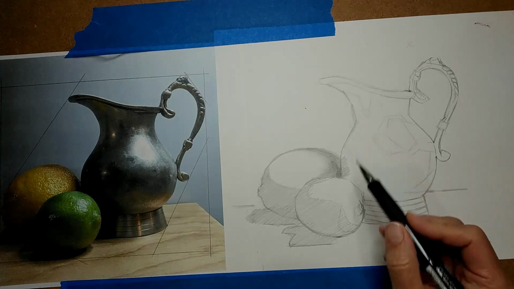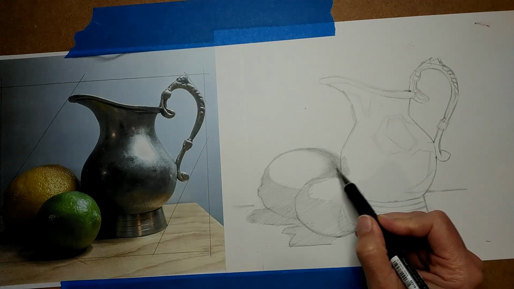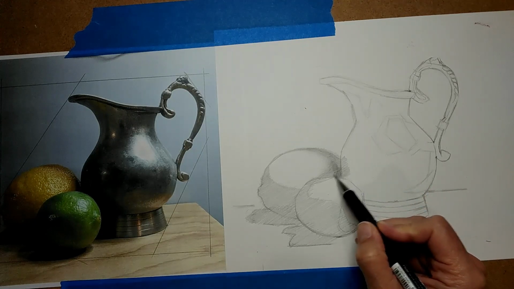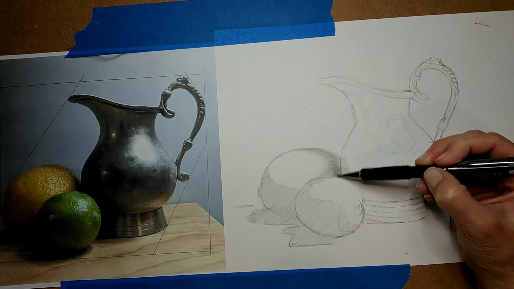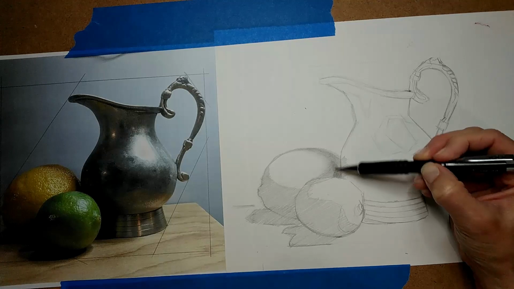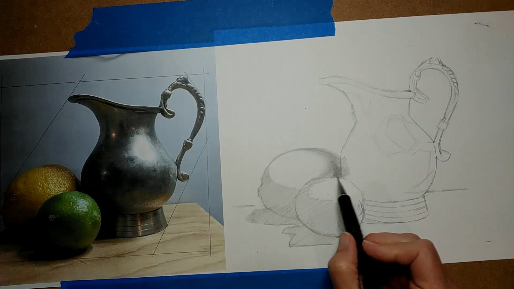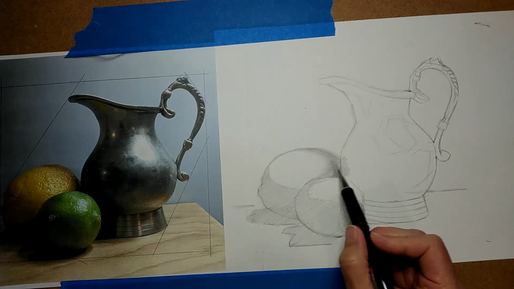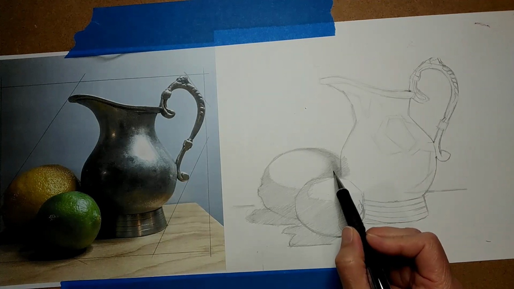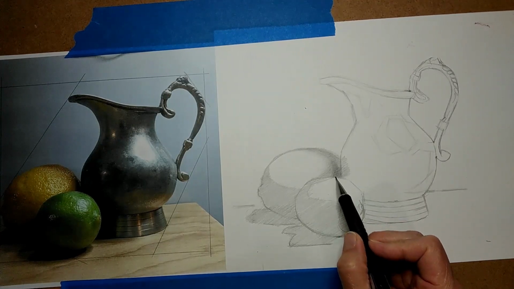All right, I'm going to dig into these darks a little bit. This is actually where I would normally switch to a softer pencil. But I don't know if you have artist sets of pencils at home, I don't expect you to be working with them. So we're just going to stick to one.